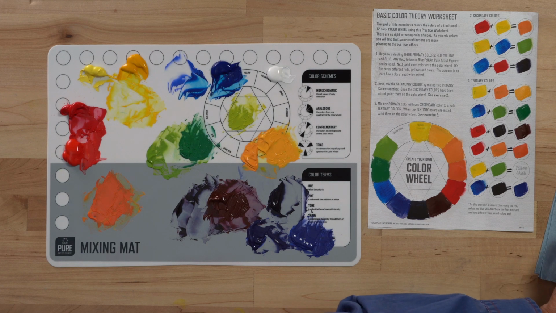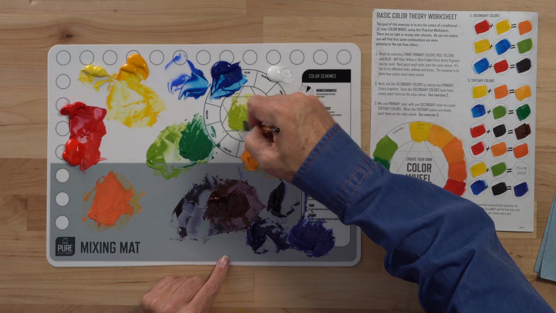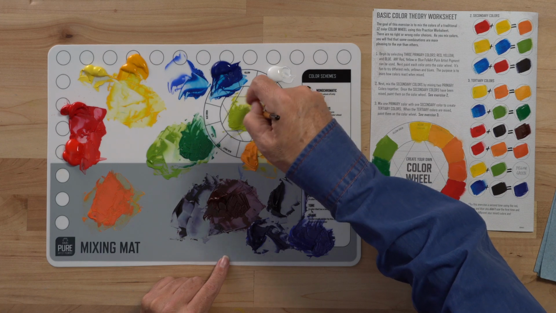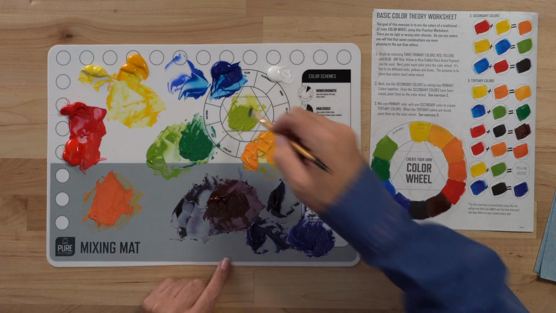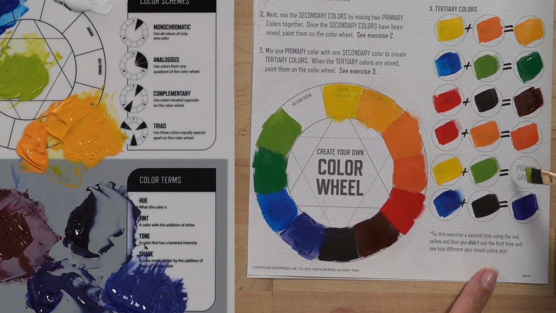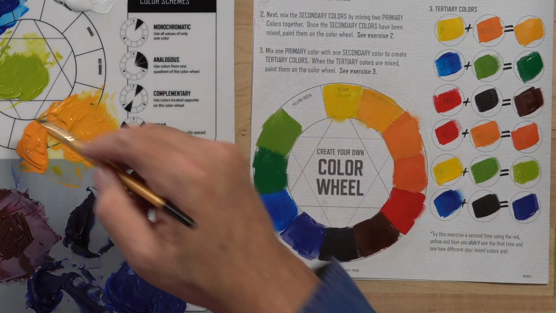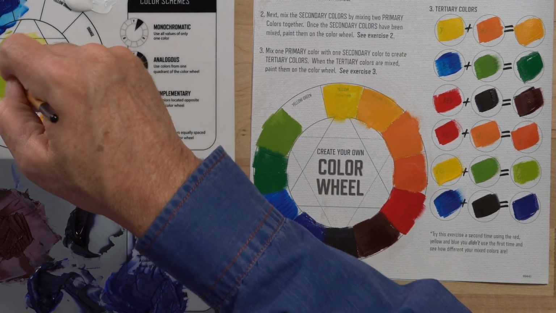So I'm going to pick this color up on my brush, and we are going to add it to our tertiary color chart, where we need to add our yellow-green. And then we're going to add yellow-green to our color wheel.